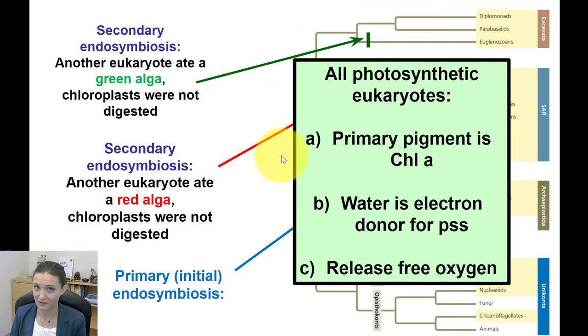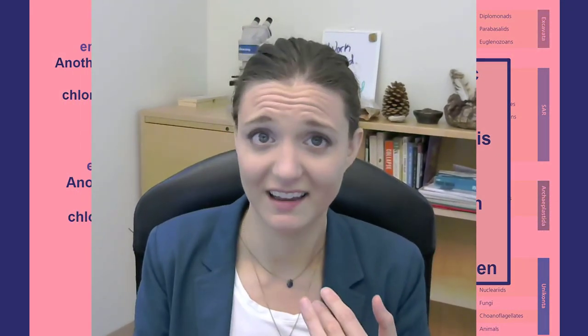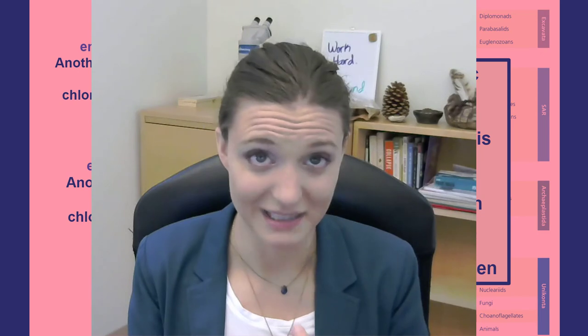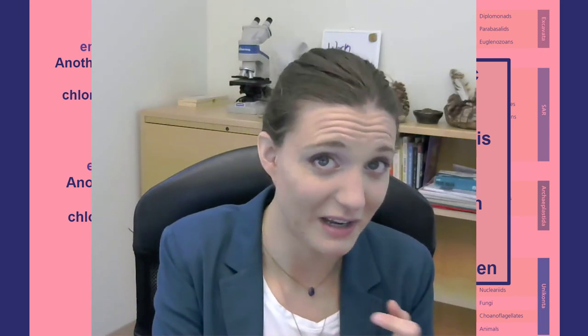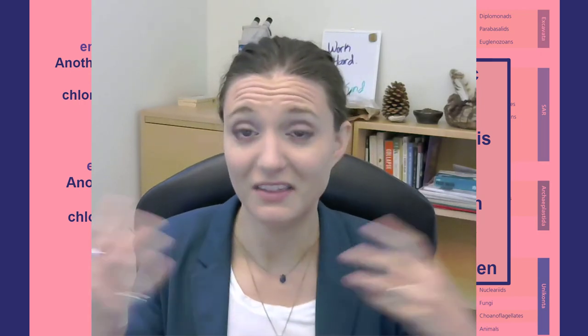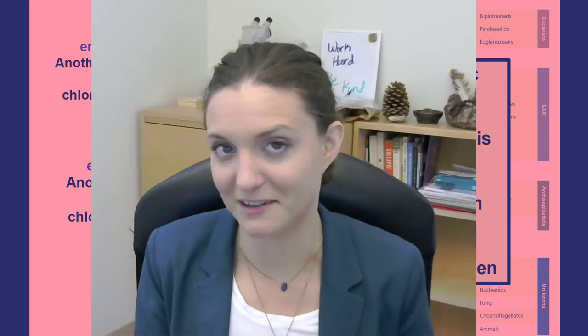But regardless, all photosynthetic eukaryotes share these basic components. They all use primary pigment of chlorophyll A. Water is the electron donor for photosynthesis. And they release free oxygen, just like cyanobacteria. These are the key events: engulfing a proteobacterium to give mitochondria, engulfing a cyanobacterium, and then secondary endosymbiosis, engulfing a eukaryotic algae, and we get four membranes, right? So that's where the membranous organelles come from. The nucleus, again, remember, comes from the infolding of that cell membrane surrounding the DNA, which would have been heritable and advantageous.